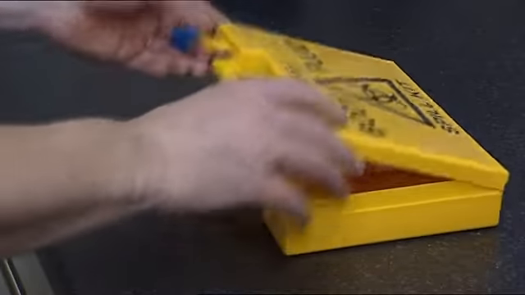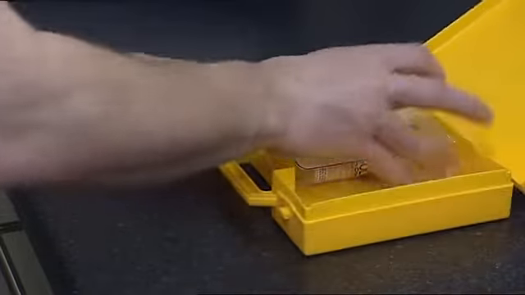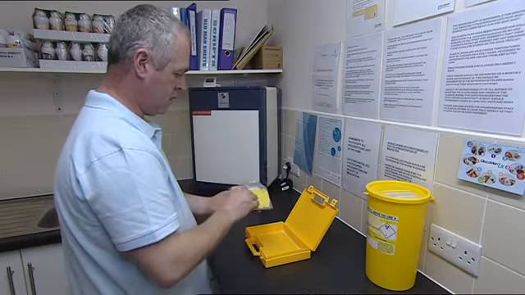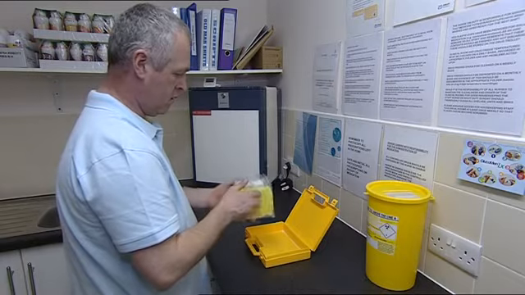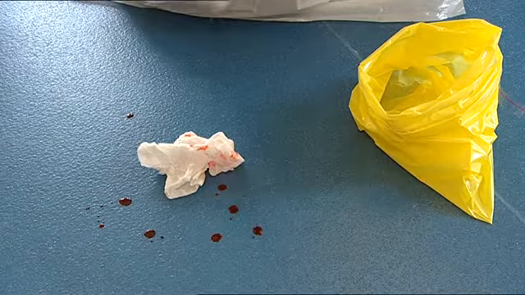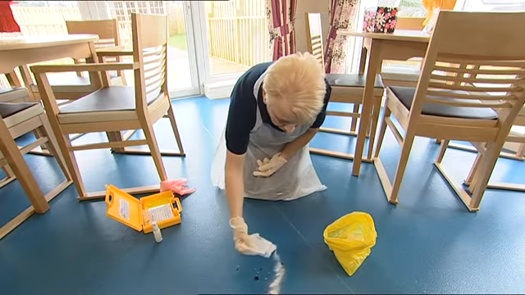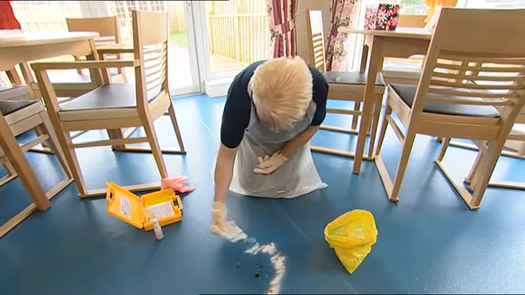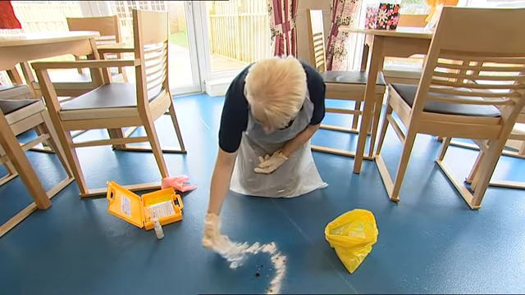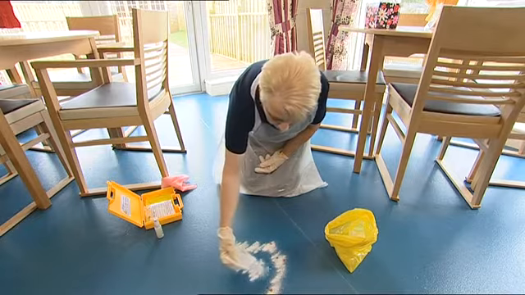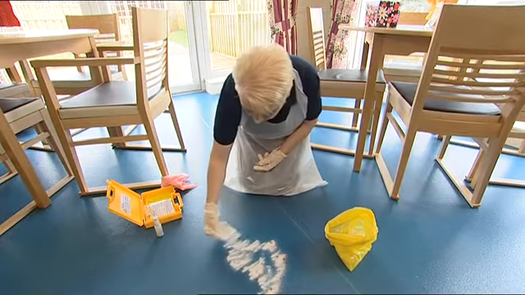For blood spillage and body fluids, spillages with visible blood, a kit may be available to you. These kits contain a range of products to help deal with the spillage effectively. If the spillage involves blood and body fluid, but not urine, vomit or feces, wearing PPE, apply chlorine-releasing granules or solution to the spillage, ensuring the spillage is completely covered and saturated.